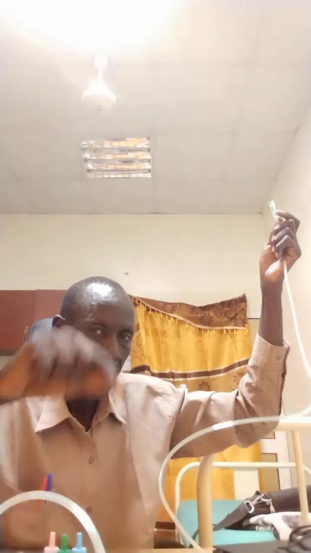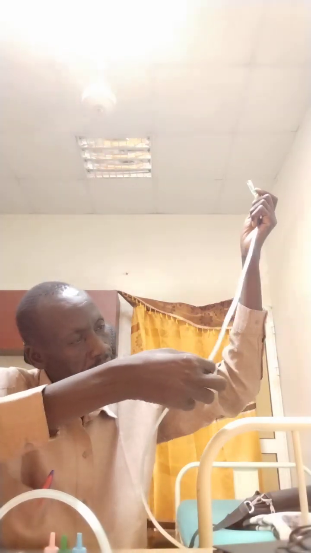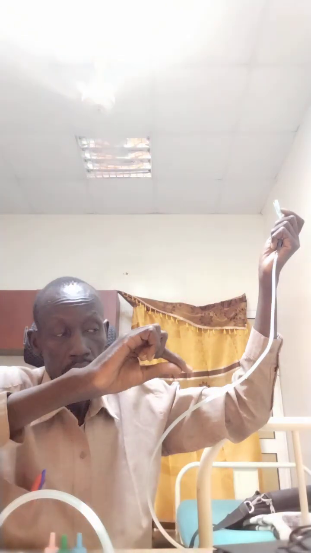The speed will go faster, and the velocity of the gas inside this narrow tubing will decrease the pressure, and that decrease will create a vacuum, meaning a space where there is no air.